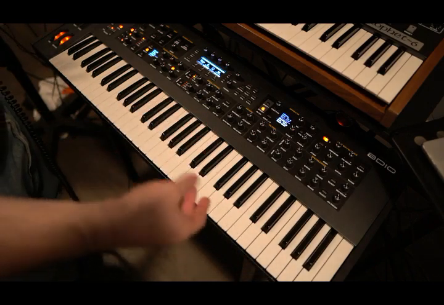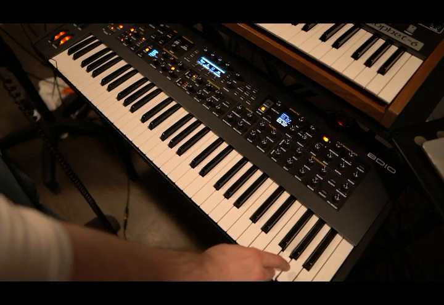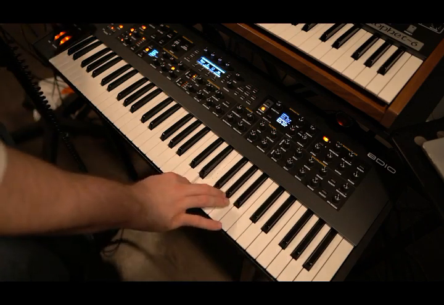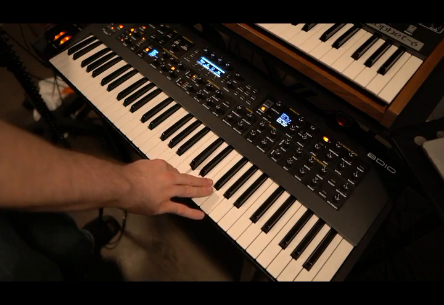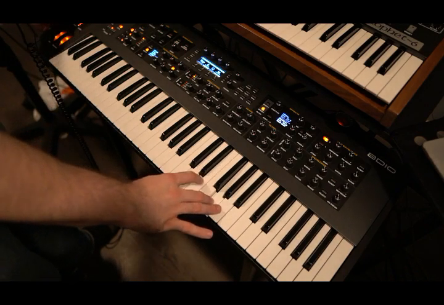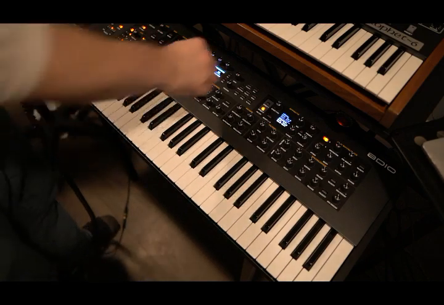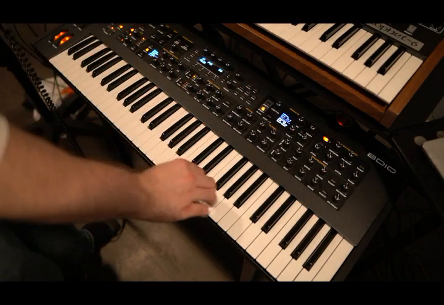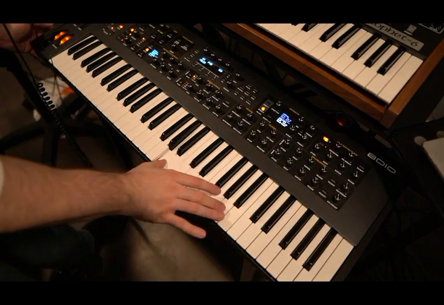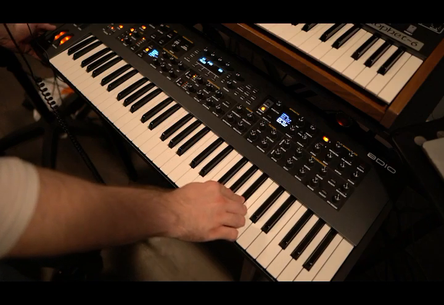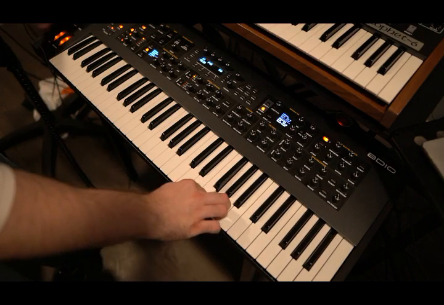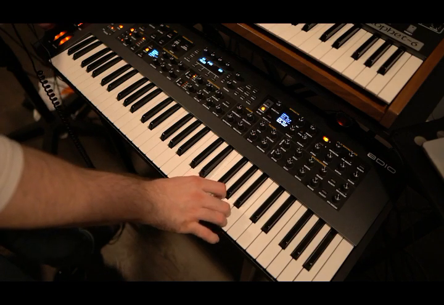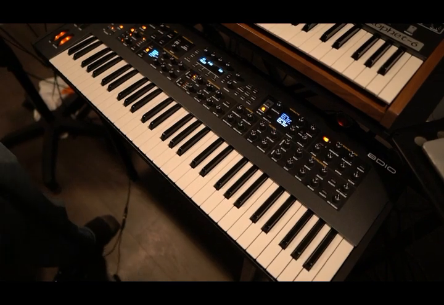So now we have the aftertouch affecting the flute. So I think that sounds pretty good. And of course I did like a trumpet, like a Miles Davis type thing. I think that sounds pretty neat. Sounds really natural.